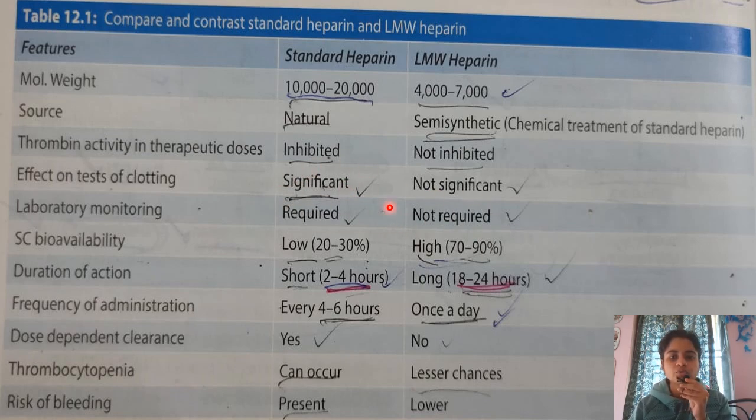Whereas in LMWH no such monitoring is needed. Lab monitoring is required in heparin, whereas in LMWH it is not required. SC bioavailability is low in standard heparin, around 20 to 30%, whereas in LMWH it is high, that is 70 to 90%. Duration of action in heparin is 2 to 4 hours, whereas in LMWH it is around 18 to 24 hours.